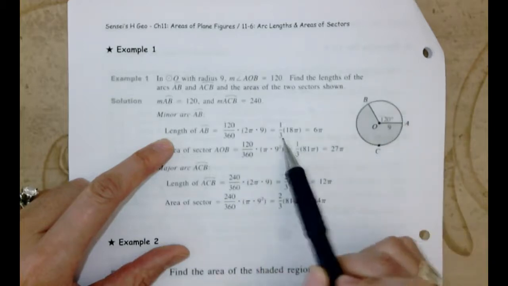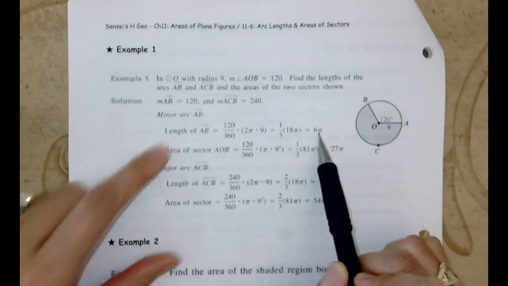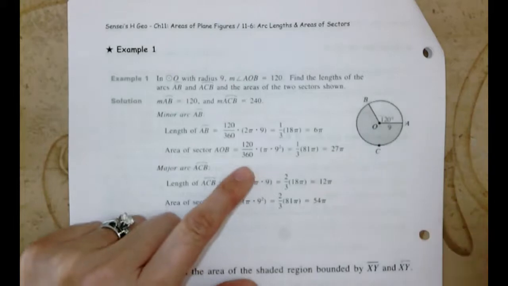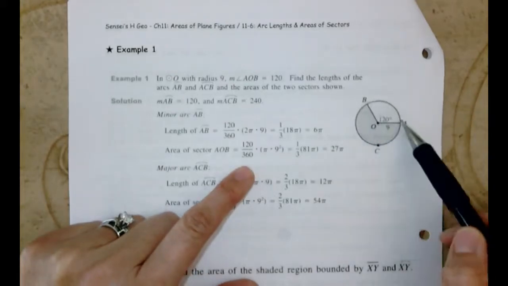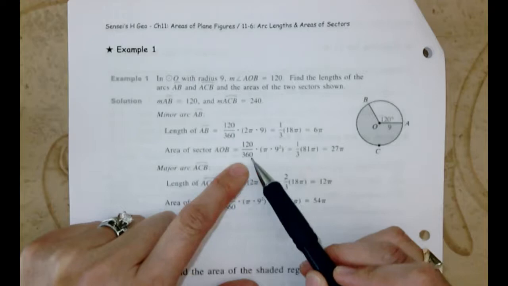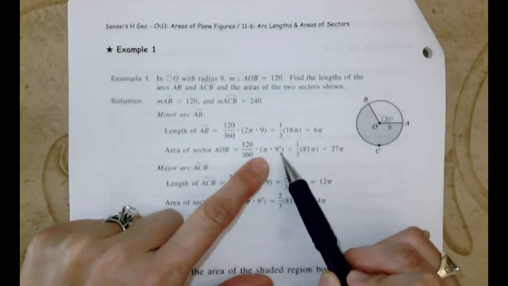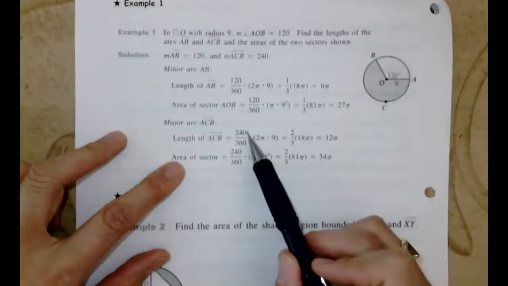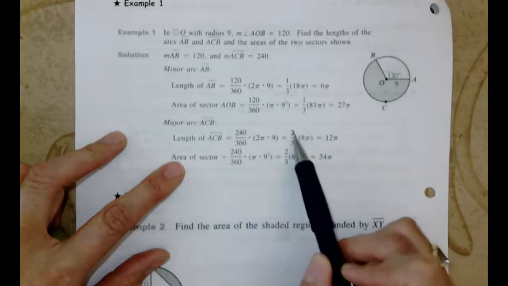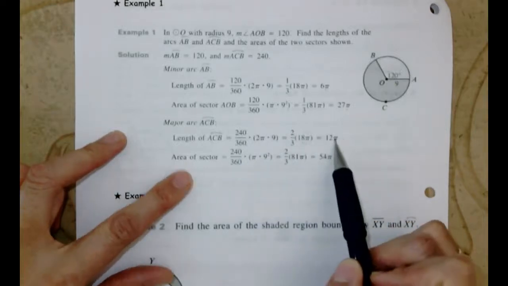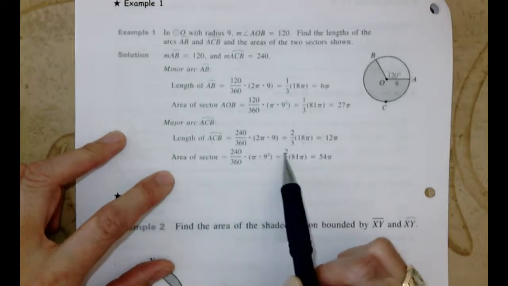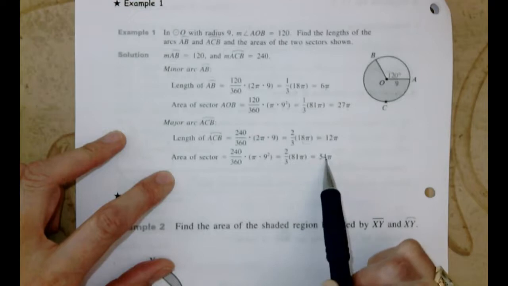So it's a 1/3 of 18 pi, which is 6 pi. The area of sector AOB would be this area, right? So it's 120 over 360 times pi r squared. So that's 1/3 of 81 pi, which is 27 pi. And for the major arc side, you do 240 over 360. So it's 2/3 of 18 pi, that's 12 pi. And the area of the sector is 240 over 360 pi r squared, 2/3 of 81 pi, 54 pi.